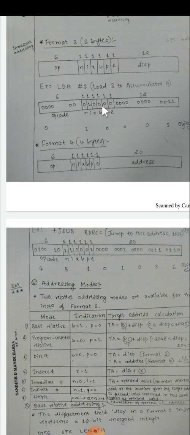Next, NIXBPE: the n value we have put as 0, the i value as 1, and the x, b, p and e values are all 0.